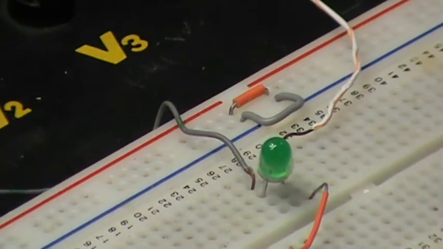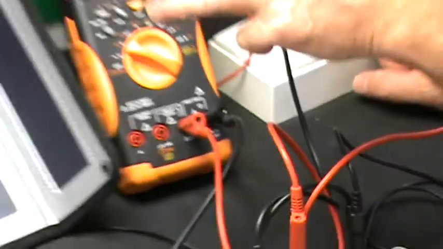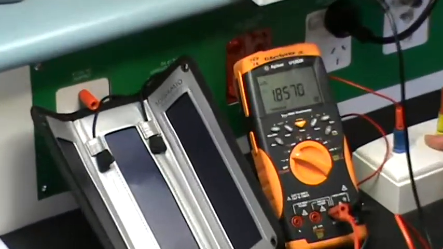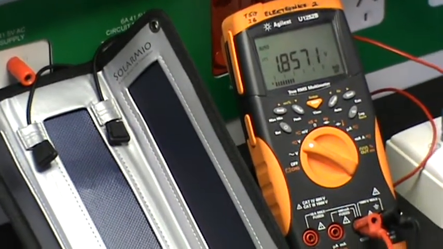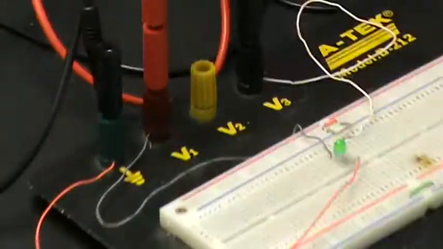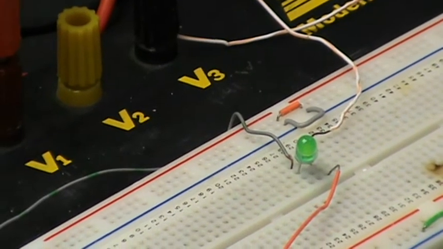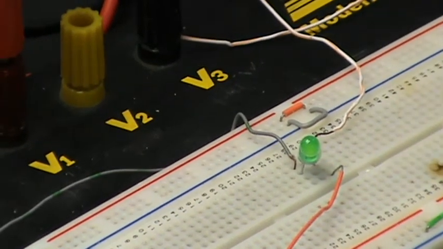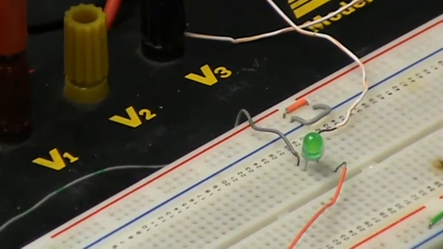So if I turn this on, I'm now using the solar cell. It's created a voltage of 1.8 volts, same as the power supply, but it's actually the light hitting the solar cell through the switch, obviously, and the LED works. I'll turn that off and back on again. So the light is creating a voltage on the solar cell, which is used to power the LED.